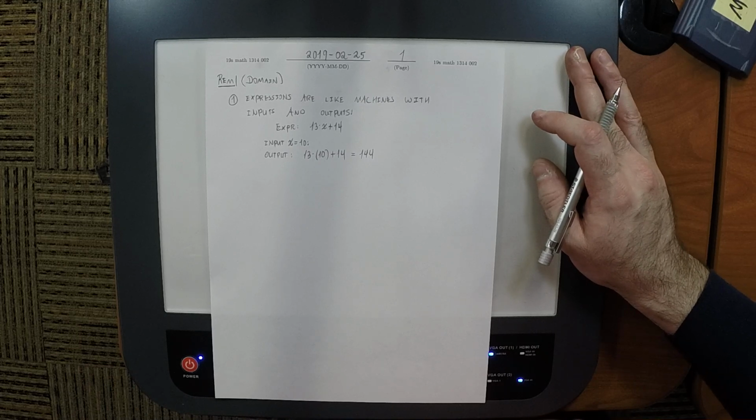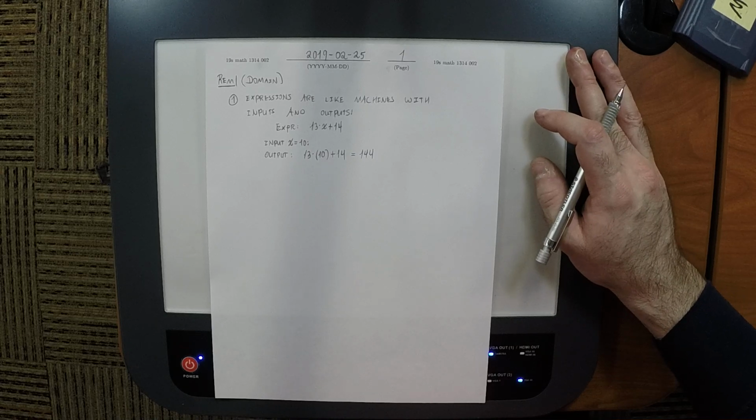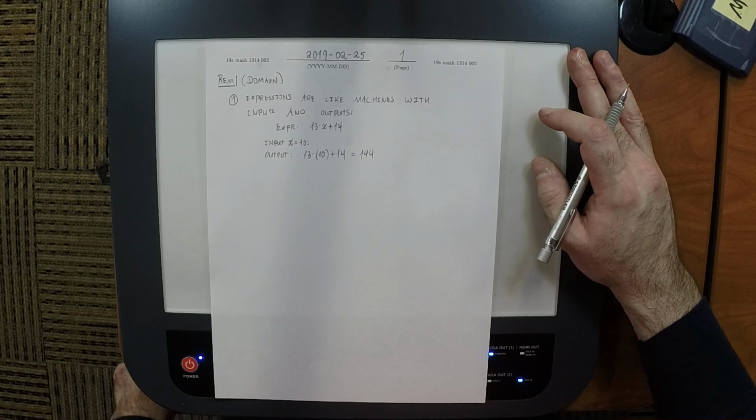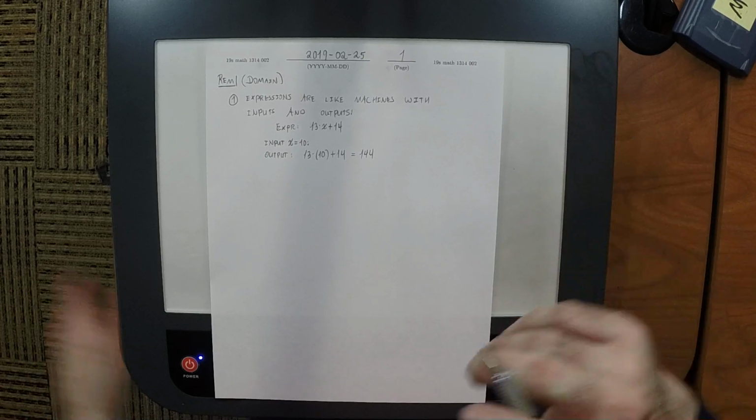But you won't necessarily always get a different output because, for example, x squared is an expression, and what do you get if you plug in -4? 16. And what do you get if you plug in +4? 16. All right.